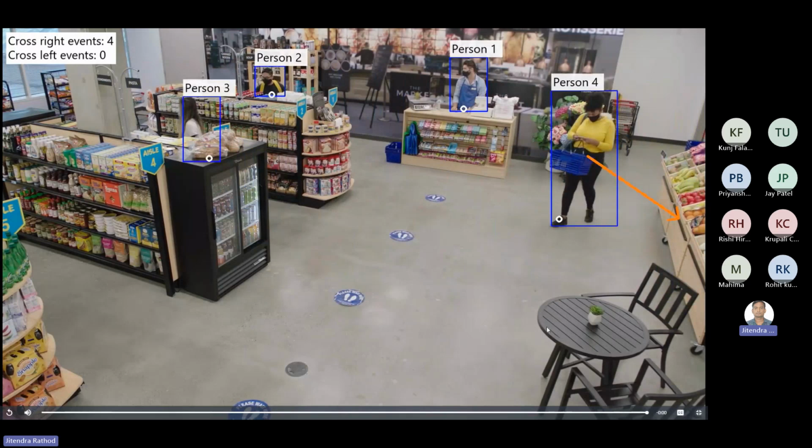Four people have crossed that line, so the right event is four. If the people go back out of the store, that will be counted as a left event.